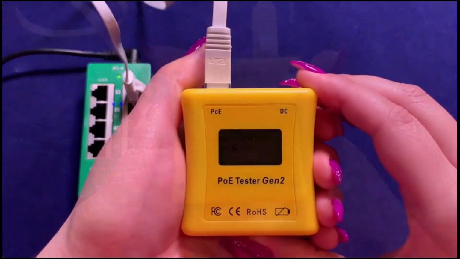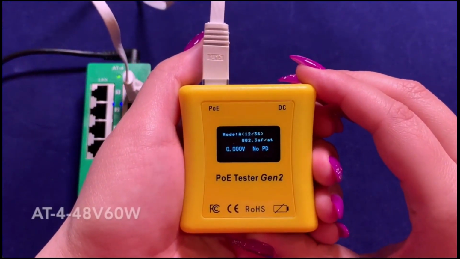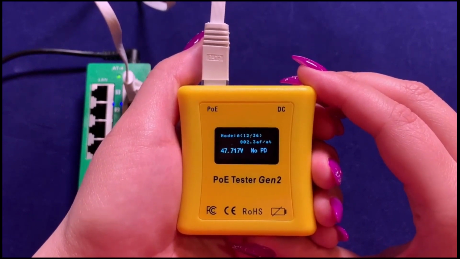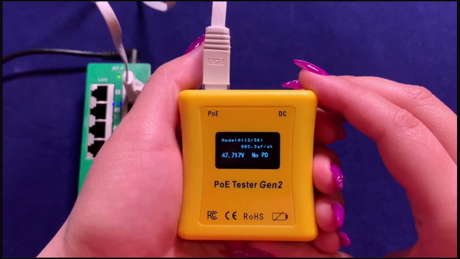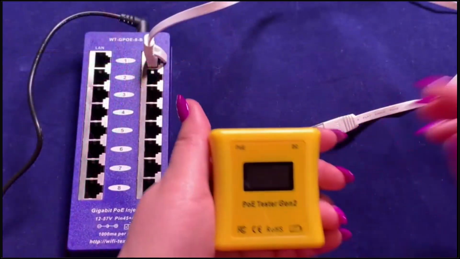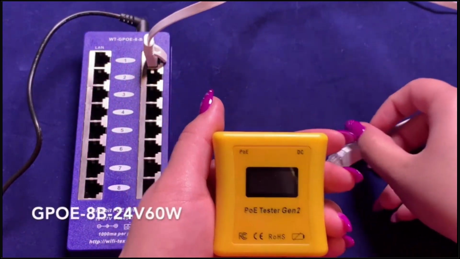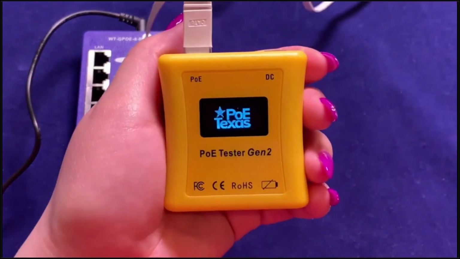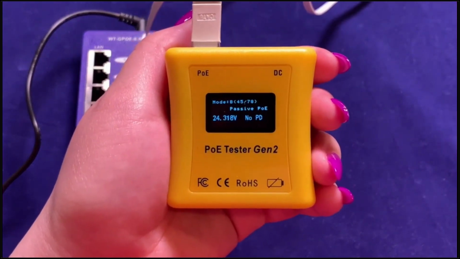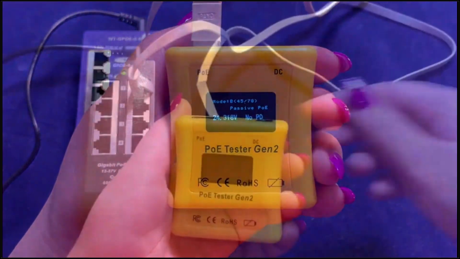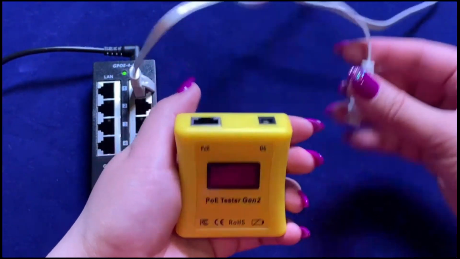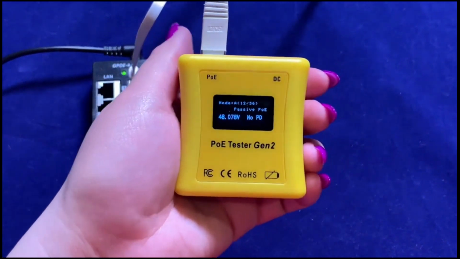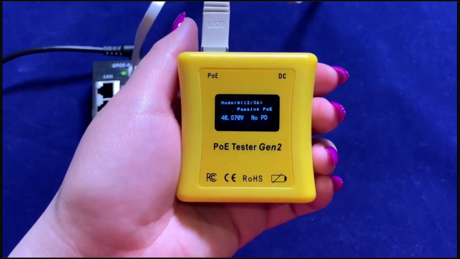However, if we flip the Simulate PoE device toggle on, which activates the negotiation, the AT4 injector then recognizes the tester as a PoE powered device and displays the voltage available. On the other hand, we have a passive 24 volt PoE source with the toggle turned off and the display turns on immediately. The same goes for this passive mode A 48 volt PoE injector. With the toggle turned off, the display turns on right away.